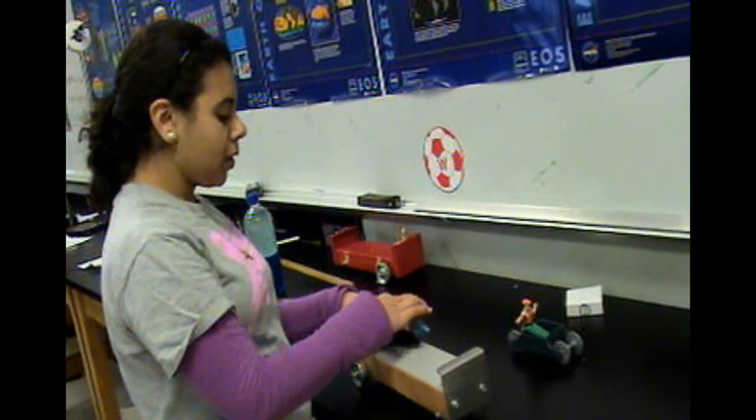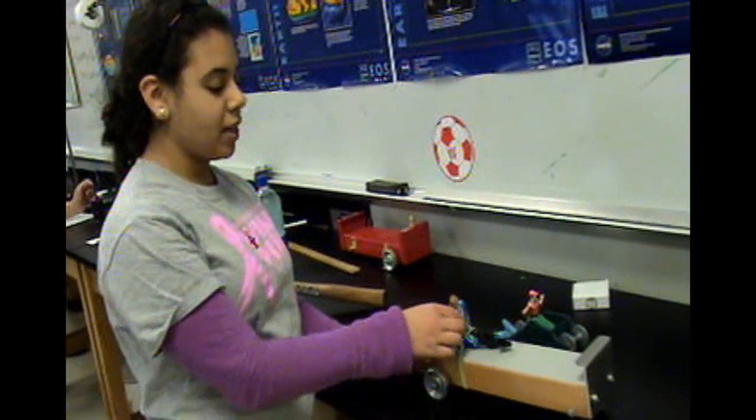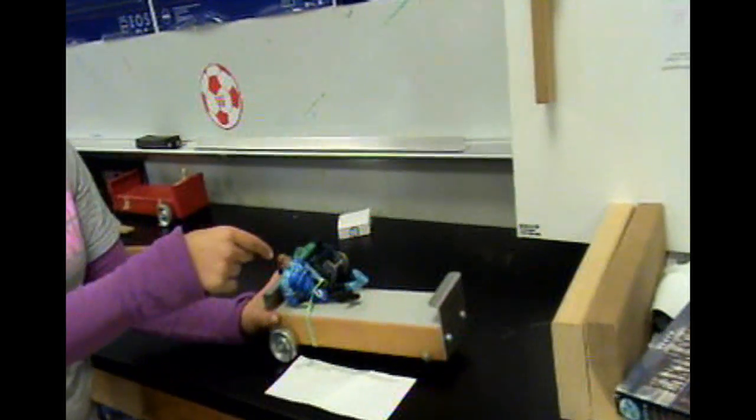Seatbelts kind of constrict this motion. Because the guy's going to still go forward, but the seatbelt is going to hinder that force. Like that, see? Very good. This is why you wear seatbelts when you're in a car.